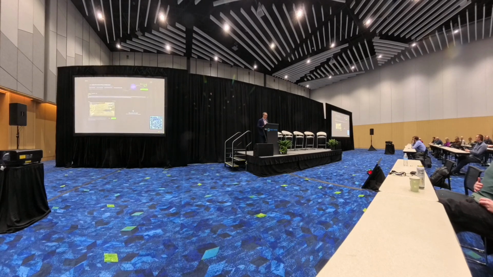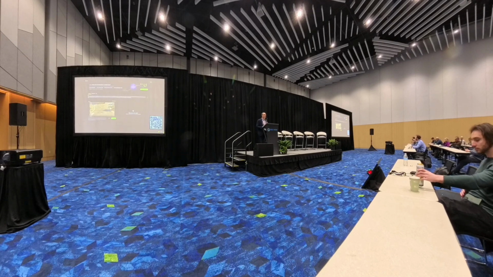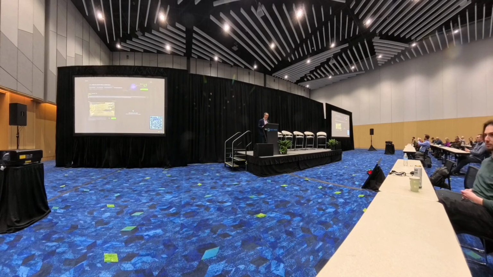And if you're interested in trying out Cosmos, if you scan this QR code, you can go and play around with it. There's video preloaded, and you can start asking it questions, and I think you can load your own videos and stuff like that.